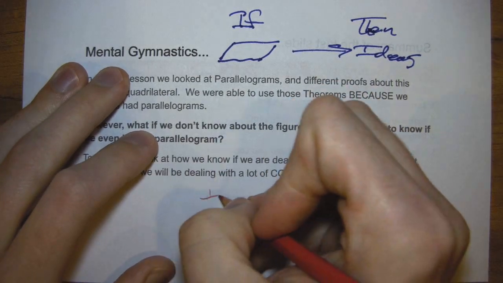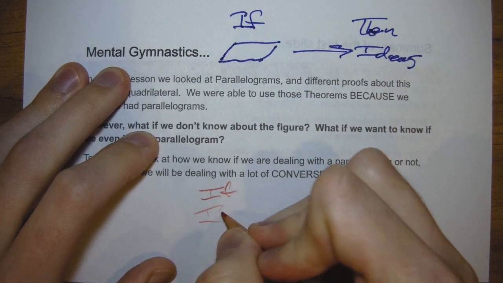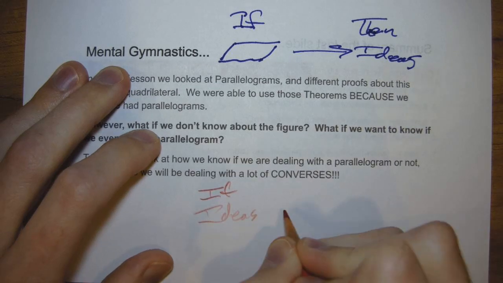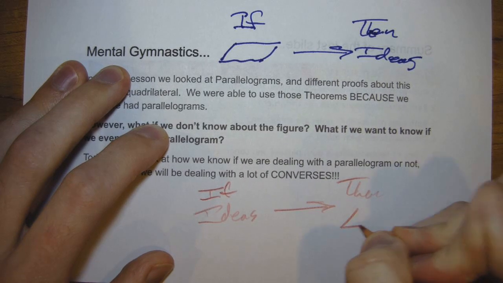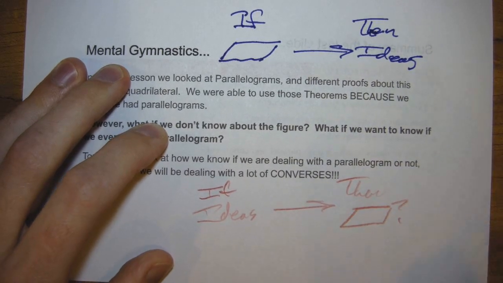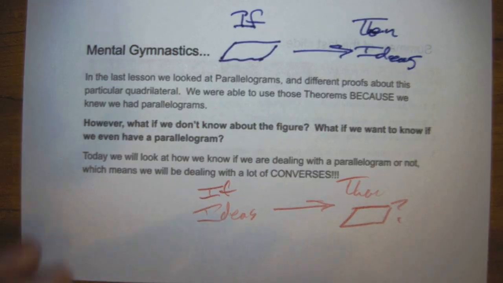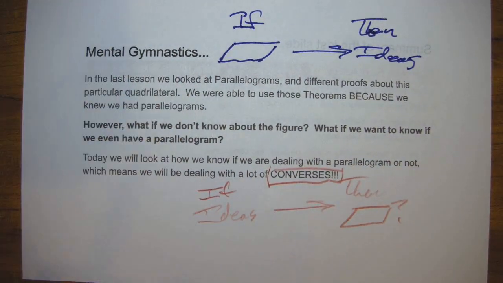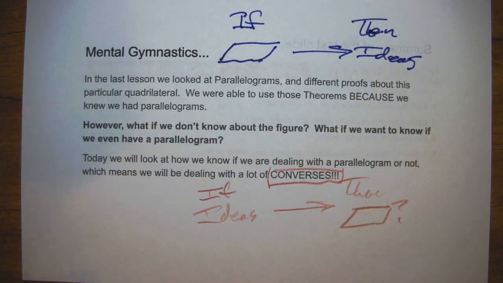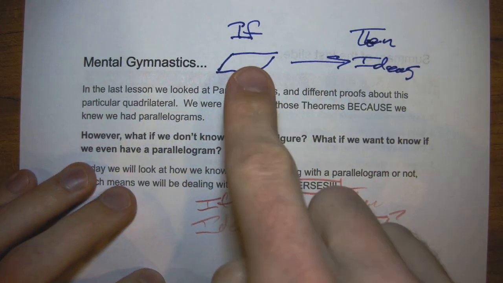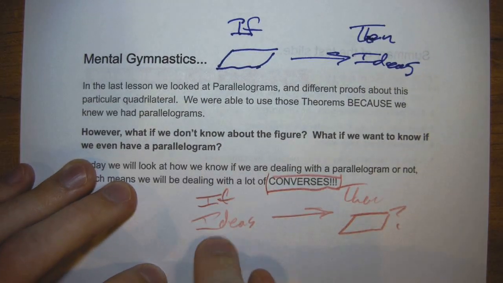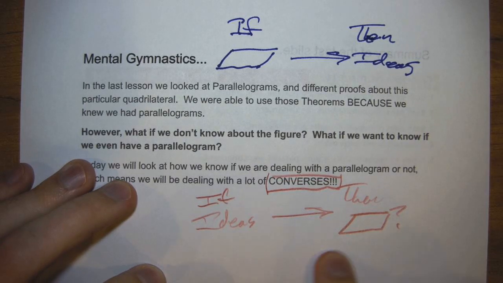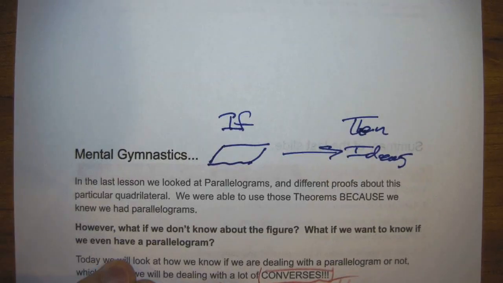Today, our if situations are going to be these ideas that we have about our figure, and our ultimate goal, our then statement, is going to be whether or not this is a parallelogram or not. All right, so we're going to be looking at converses. Everything we did in our last lesson, we're going to turn on its head. And instead of starting with a parallelogram and ending up with some interesting concept or idea, we're going to start with some ideas and see, do those help us figure out if we have a parallelogram or not?